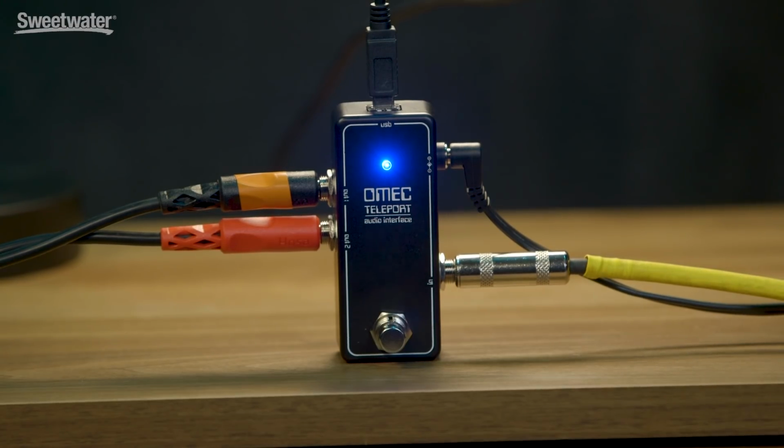Use it at home, use it at rehearsal, use it on stage. Great solution for all kinds of different applications for guitar players and other instrumentalists as well. Plus you can use it as a playback device from whatever you're using to playback music. Really a cool box to have around.